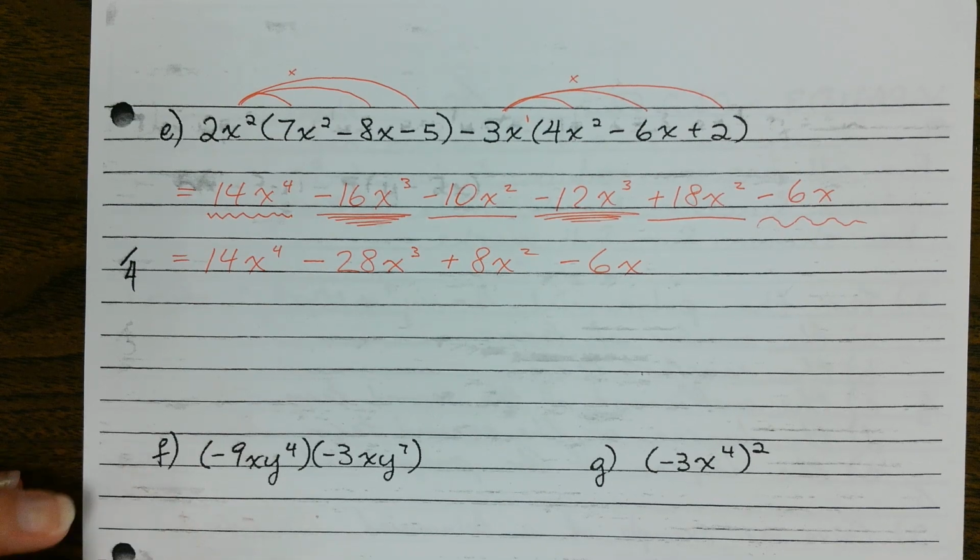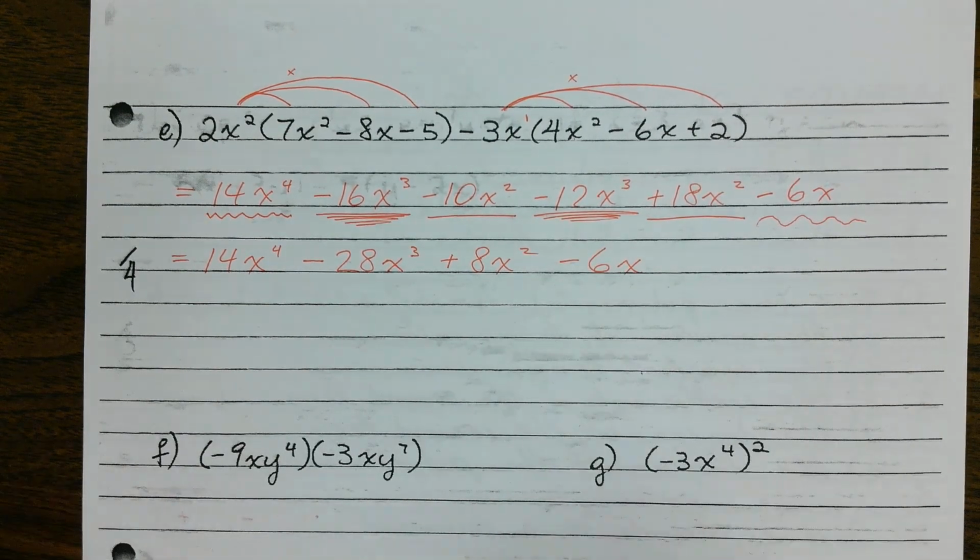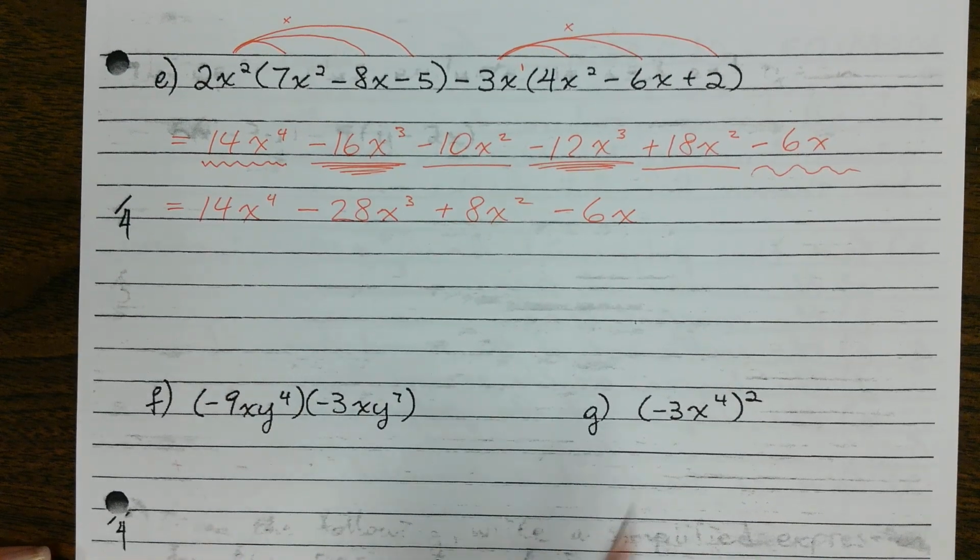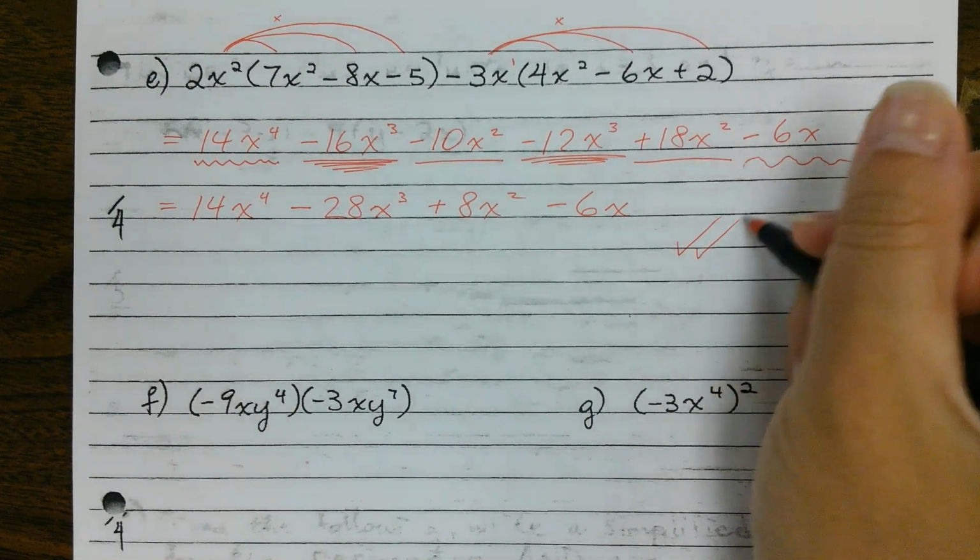Later on, when we do factoring, that's when we'll put them into factor form again. But that's not until grade 10. Grade 10 you do factoring. Grade 9 we do expanding. Sorry, Bella. Okay. So that's your final answer there. 4 terms, 4 marks.